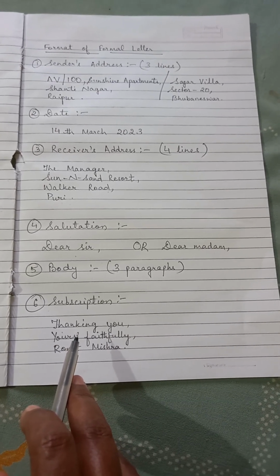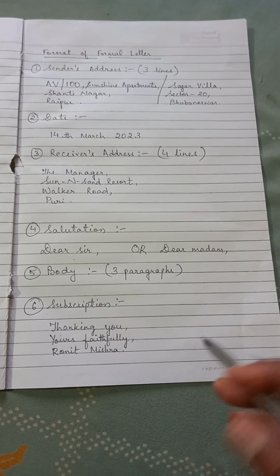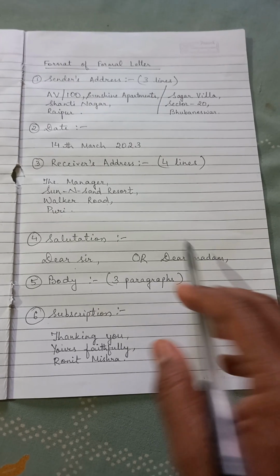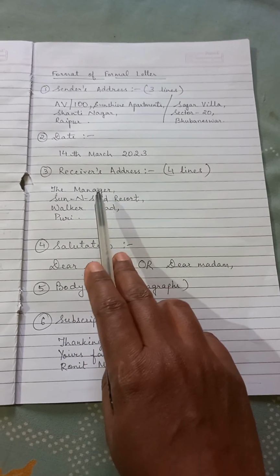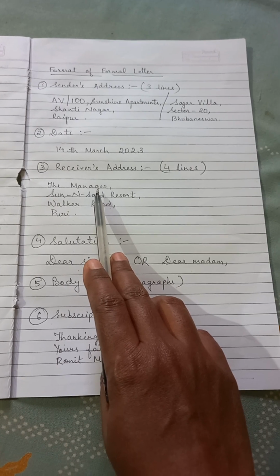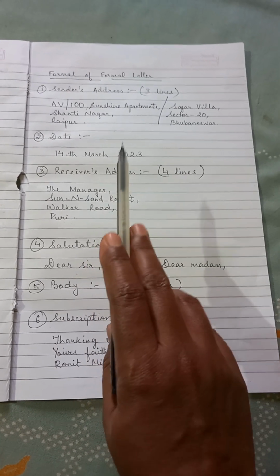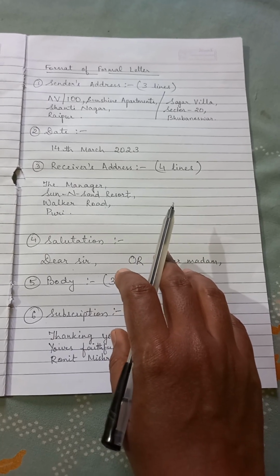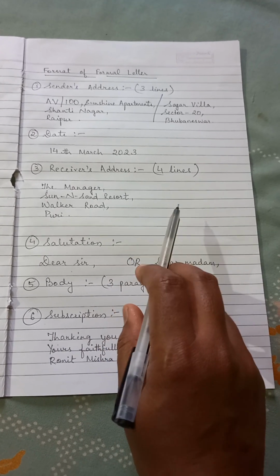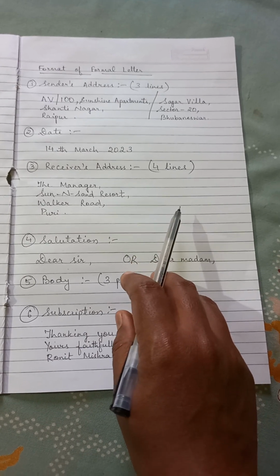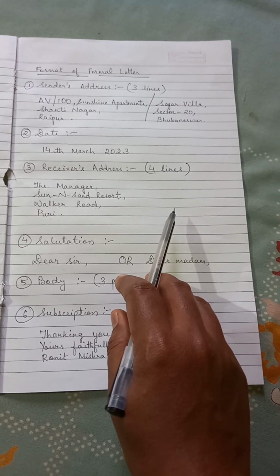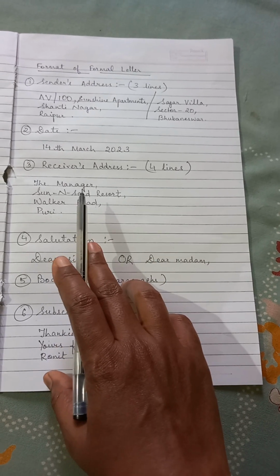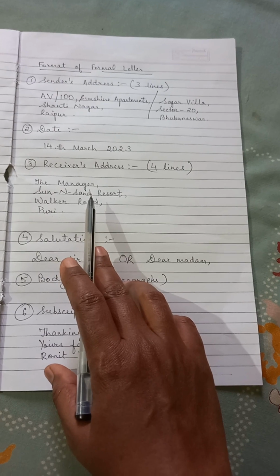In my next video, I will describe this in detail by giving you an example, and also the receiver's address. Here I have just mentioned the manager, but formal letters can be written only in 4 categories. First, you can write to your principal. The letter you write to your principal also comes under the formal letter category. Then we can write to the manager of any resort or any company.